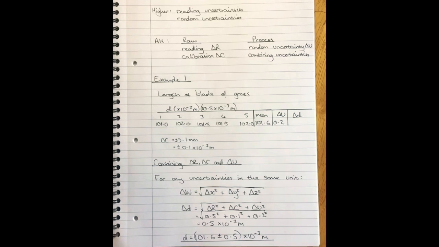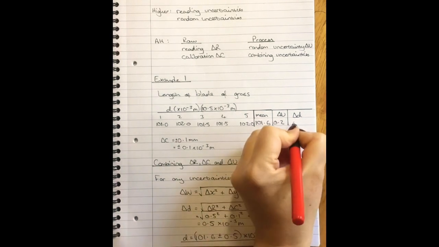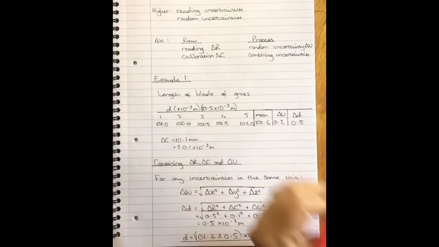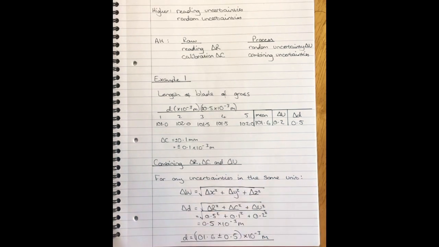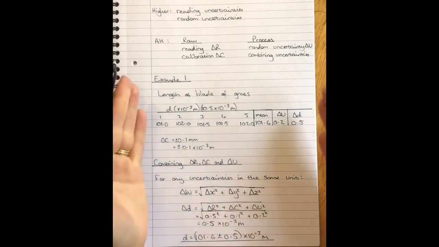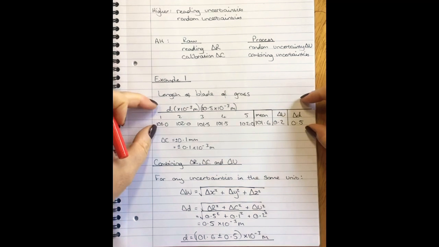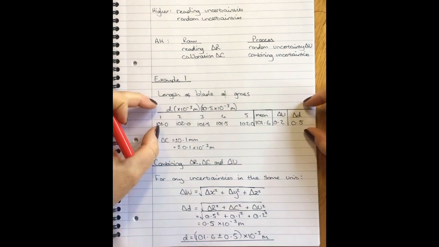So unfortunately, guys, you have to go through that process for every measurement in Advanced Higher. Trust me, you will get really quick at it. And the main thing is to get spreadsheets to do it for you. I'm just going to finish off our data table here by popping in our delta D, which was 0.5. I just want to point something out about my data table, guys. So this section of data table is what your dependent variable should look like every single time, pretty much.